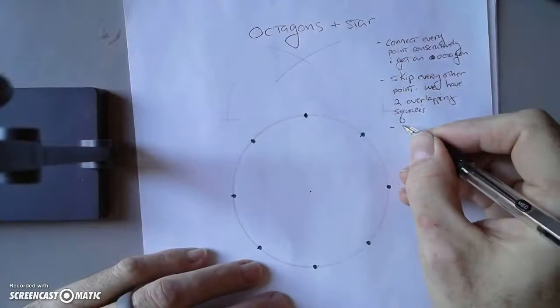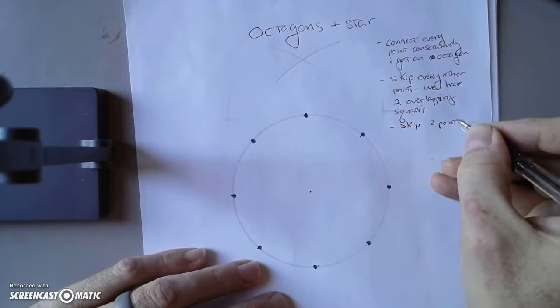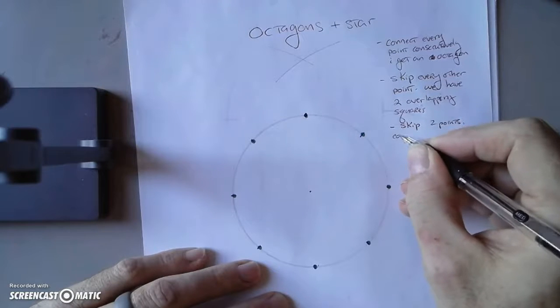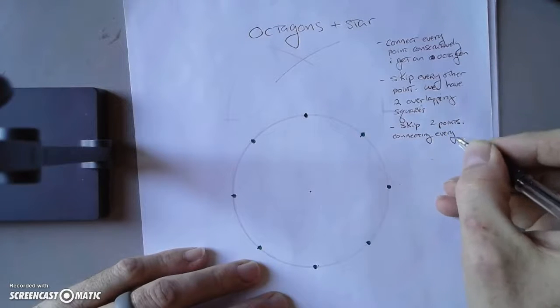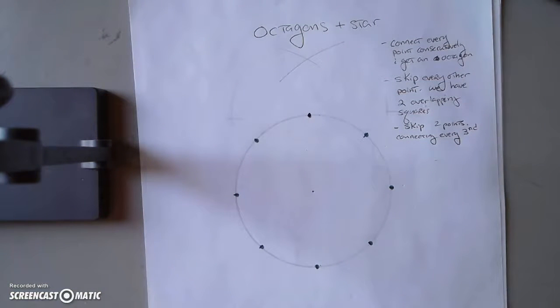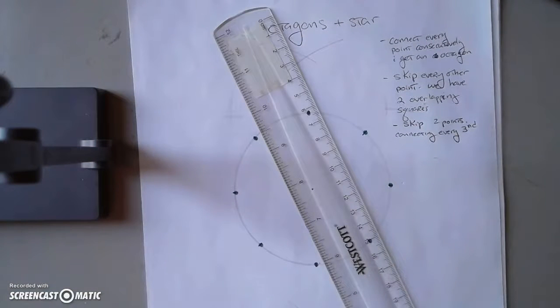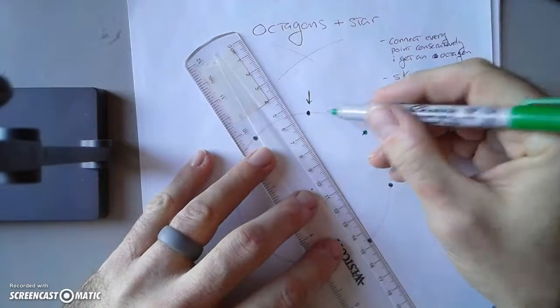What if I skip 2 points, which is the same as connecting every third? Now 3 does not go into 8 evenly, so we're not going to have any smaller groups. If I start here, I connect every third.